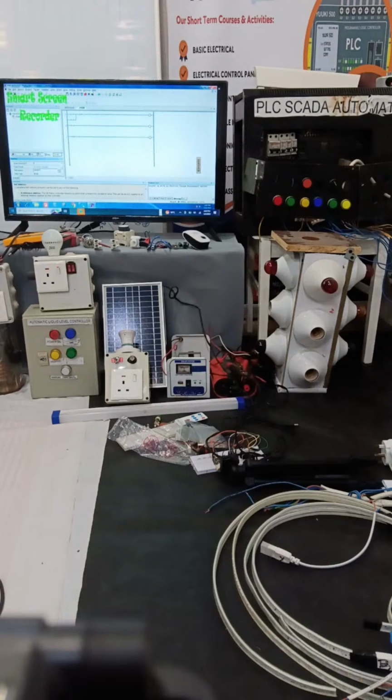Then we will create one more, stop. This is also a digital input or discrete input. So it is by default I2.